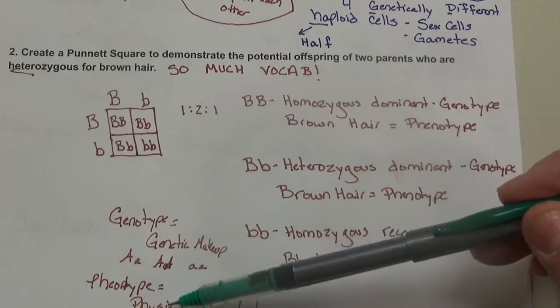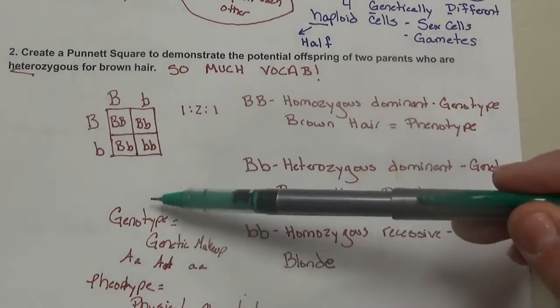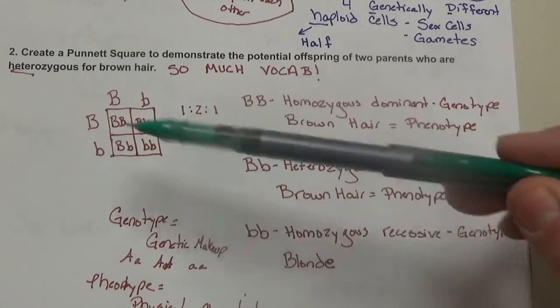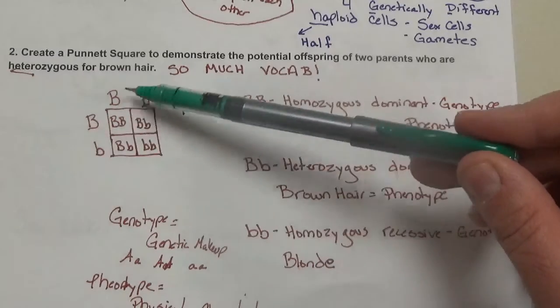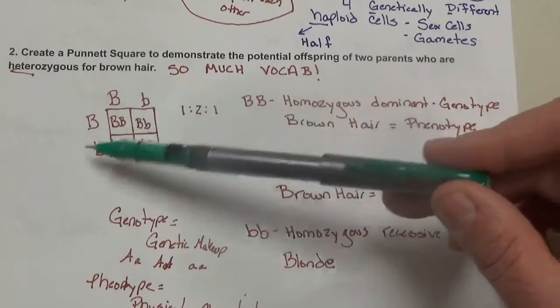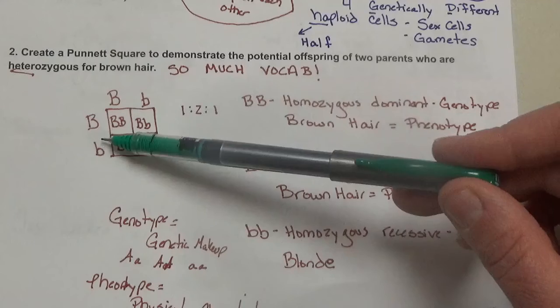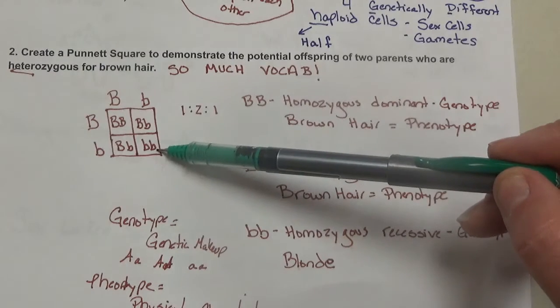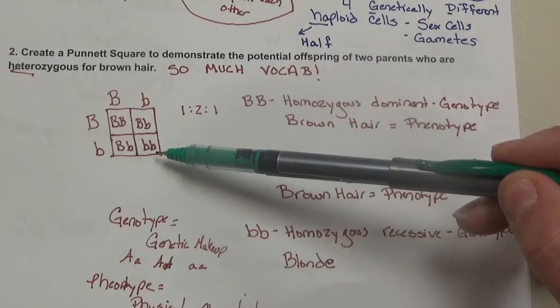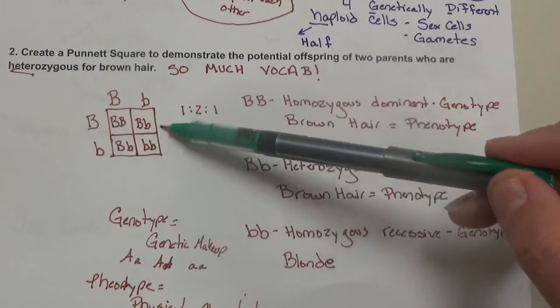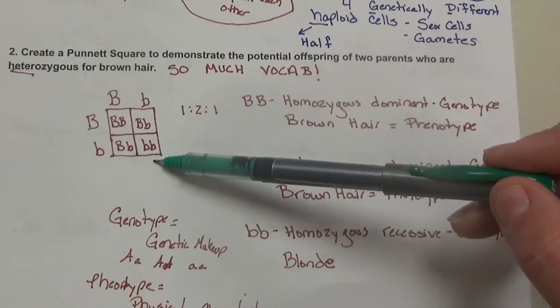So your phenotype is your physical characteristics, your genotype is your genetic makeup, and even if you have two brown-haired parents, if they're heterozygous for their brown hair, you have a 25% chance of having an offspring who has the two recessive alleles. That one comes out with blonde hair anyway.